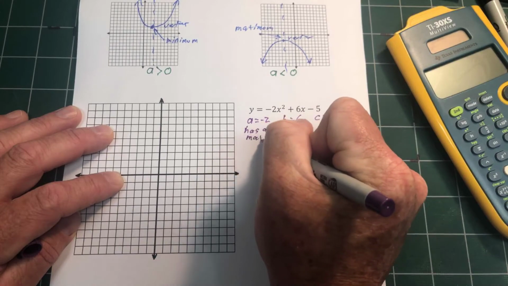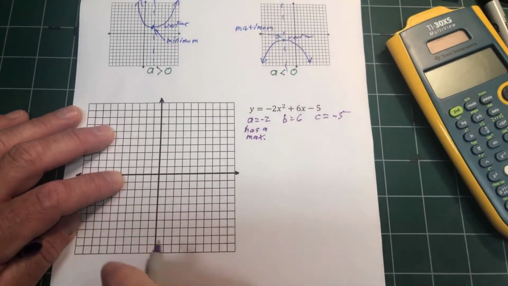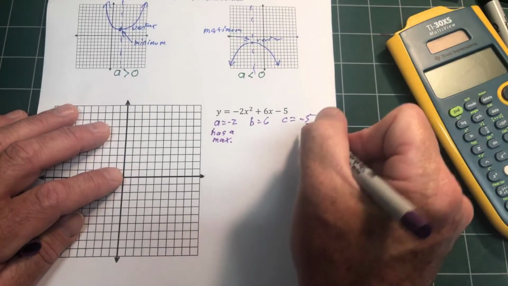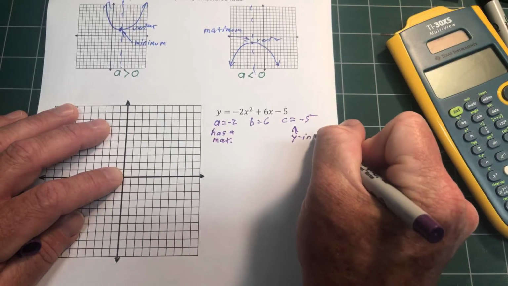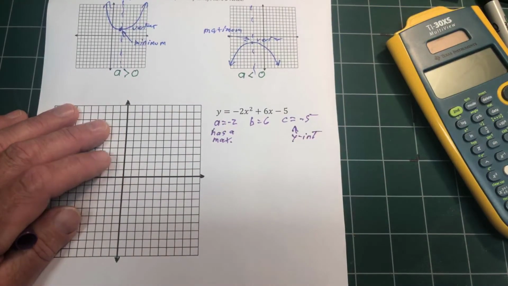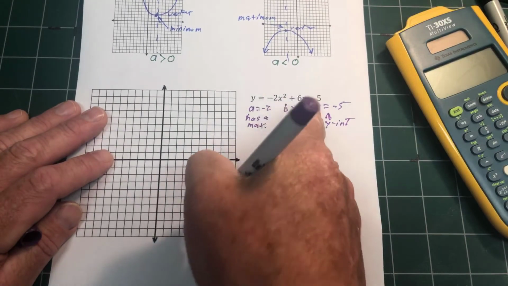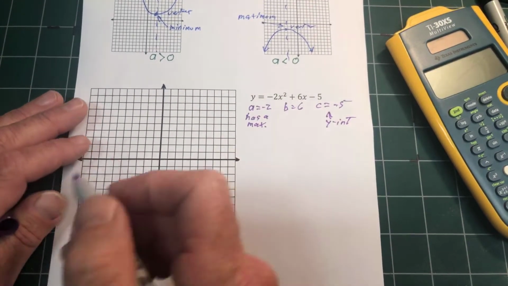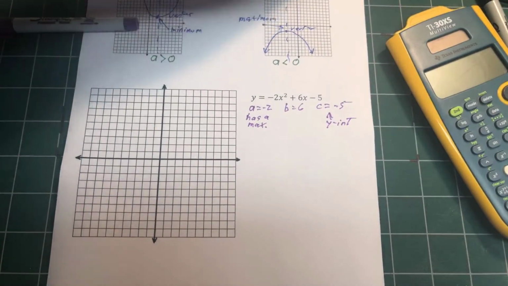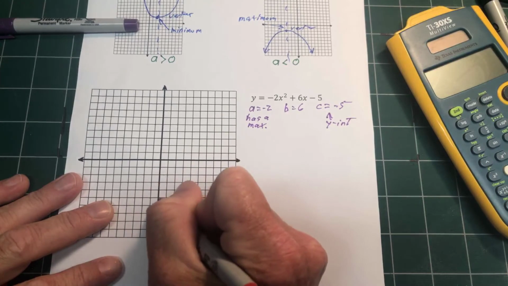And another thing I know is this C is the y-intercept. It's going to cross my axis. I already have a point on my parabola. This is the one, because when x is 0, y is going to be -5. Not that I have to plot it now, but I know that's the y-intercept. 1, 2, 3, 4, 5. It's going to cross right there at -5. Cool. I already have a point. It's going to open down.